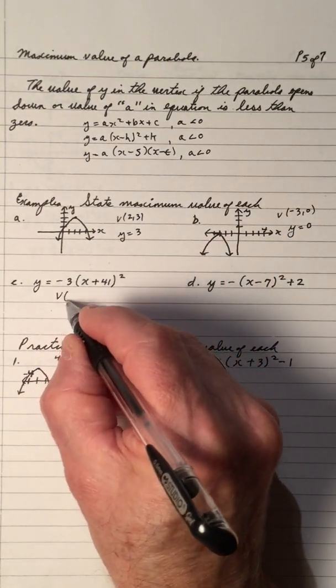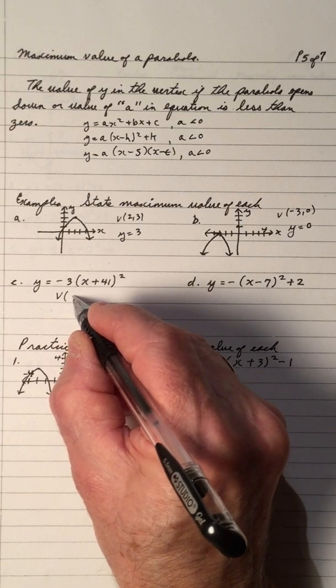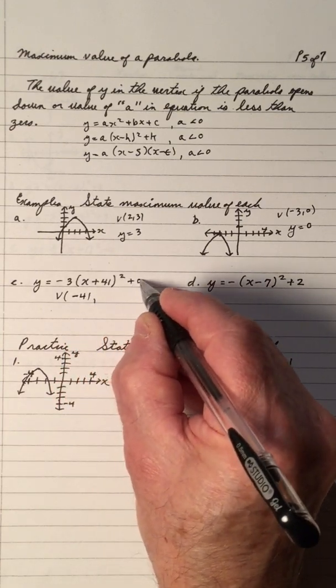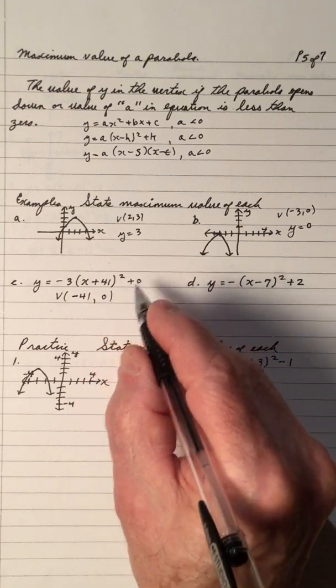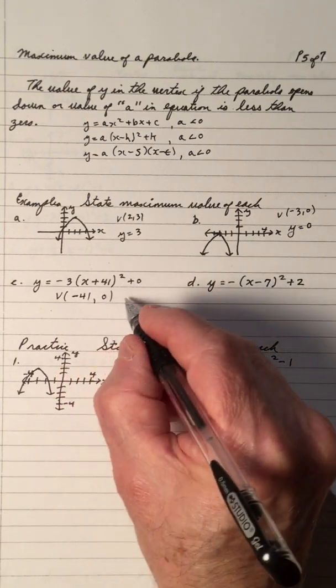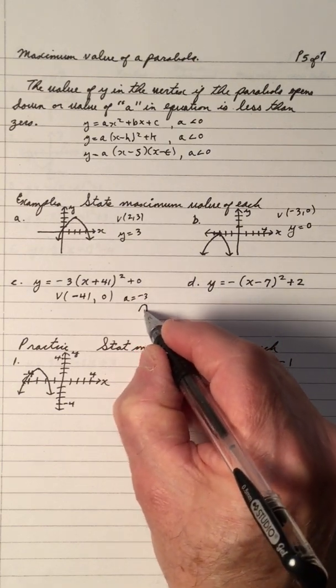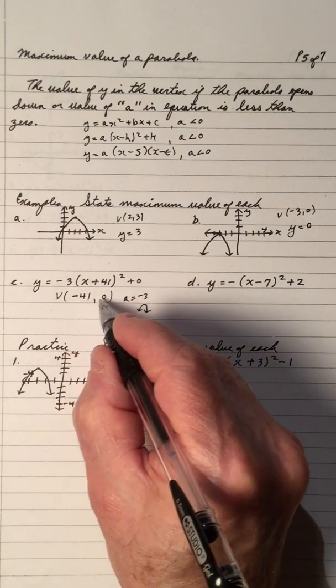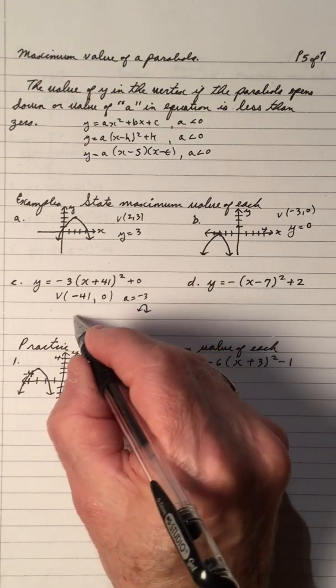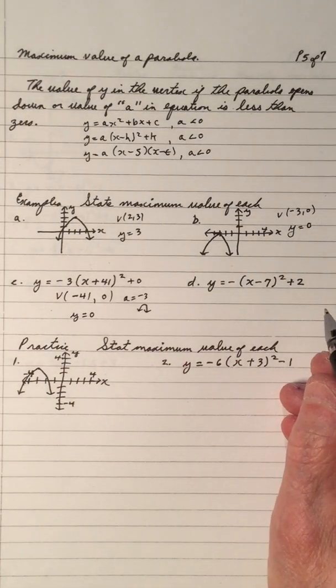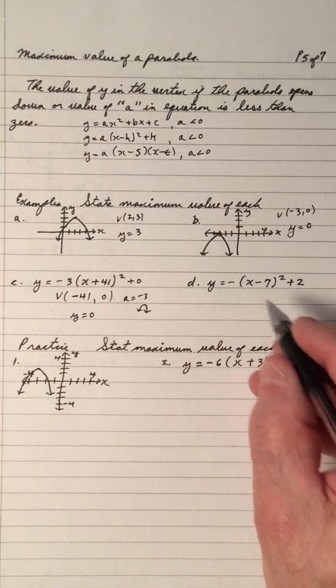The vertex on this one is (-4, 1)... and there's a number out here, 0. So the vertex is (-4, 1), 0. A is negative 3, which means the parabola is opening down. So the maximum point is (-4, 1), 0. So the maximum value is 0. Y equals 0 is the maximum value of y.